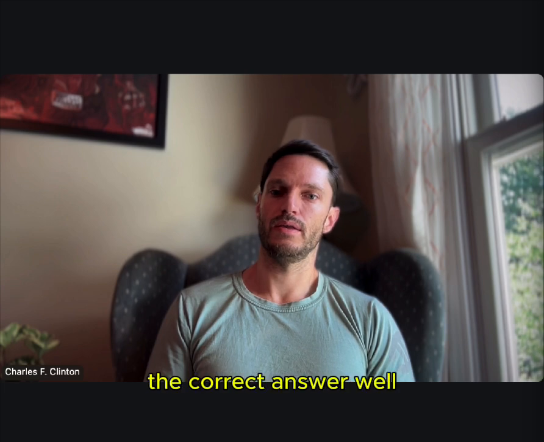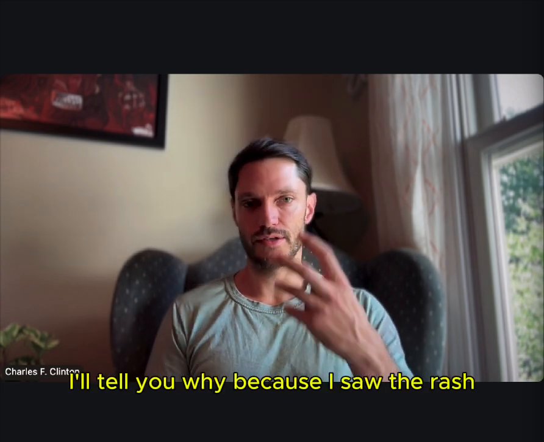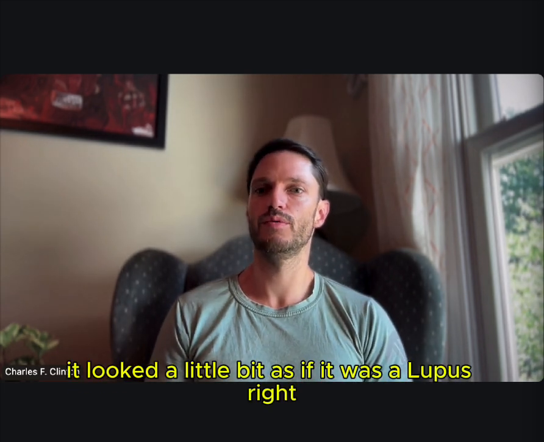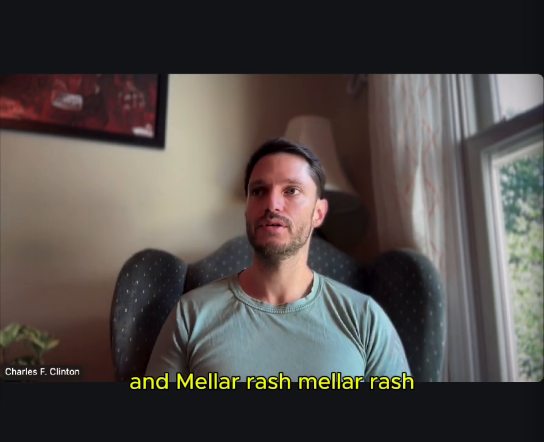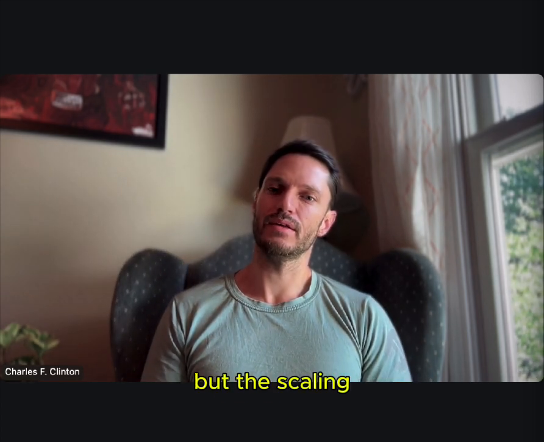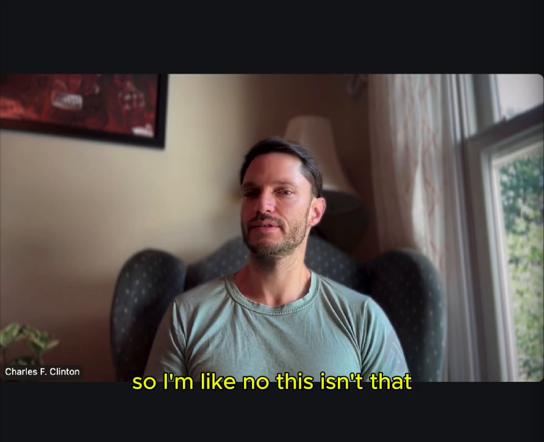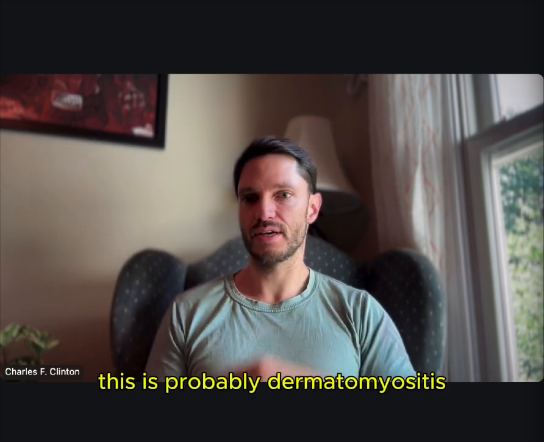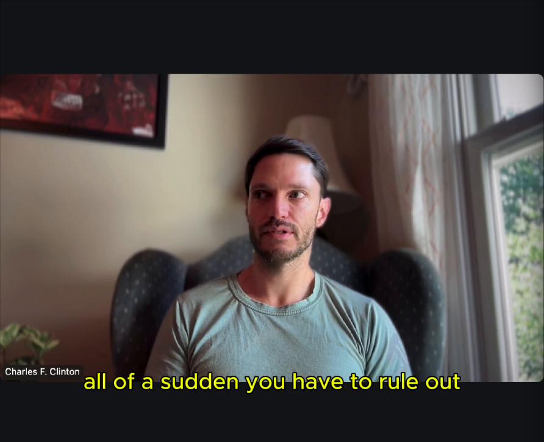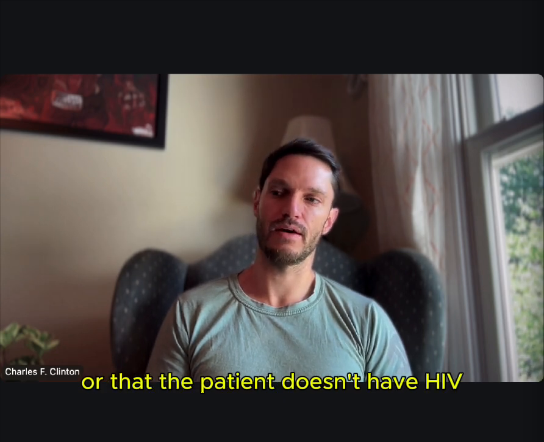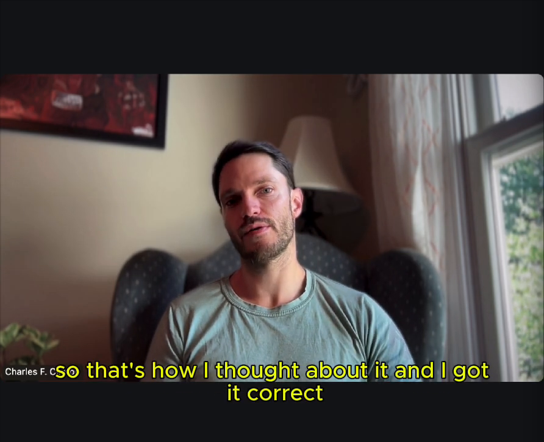So the correct answer, well, I'll tell you why. Because I saw the rash, it looked a little bit as if it was lupus, right? Malar rash. But the scaling doesn't have anything to do with lupus. That's not the rash in lupus. So I'm like, no, this isn't that. This is probably dermatomyositis. And when you have dermatomyositis, all of a sudden you have to rule out that the patient doesn't have HIV because HIV might be associated. So that's how I thought about it, and I got it correct.